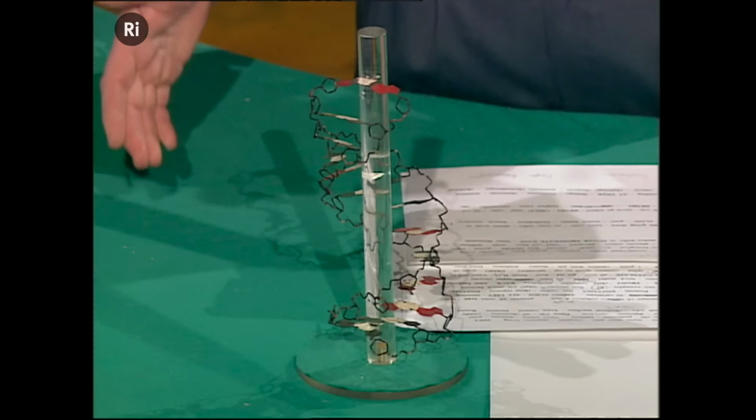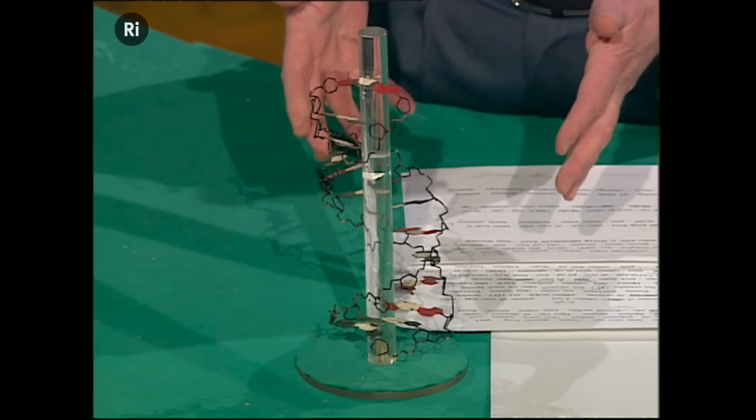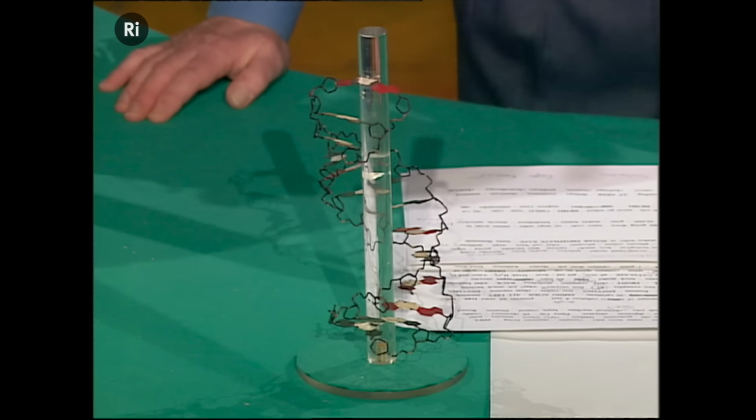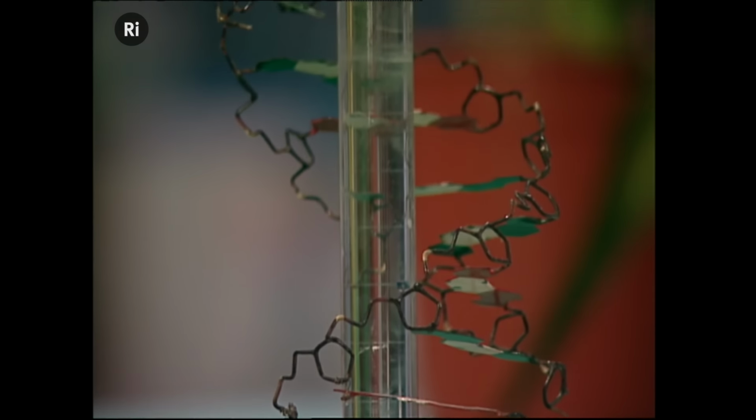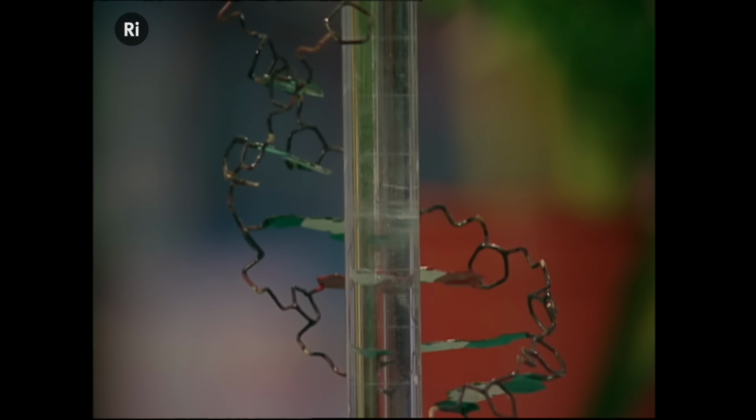Here is a little model which I can make some points with, and this model was constructed by Crick and Watson when they came to this very lecture theatre to talk about this stunning discovery.